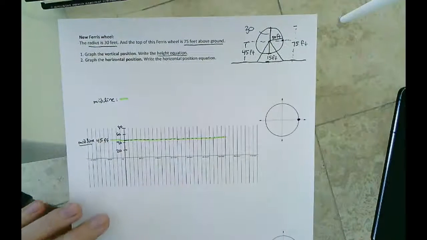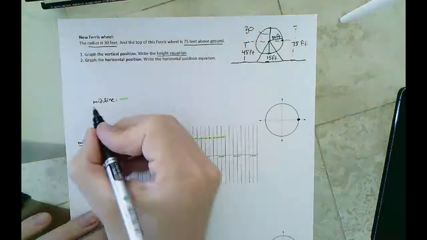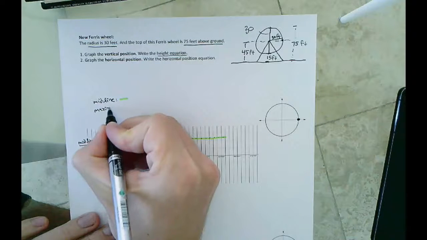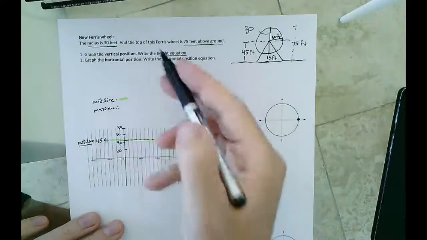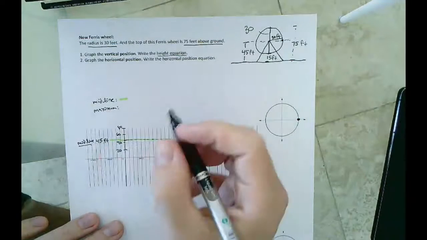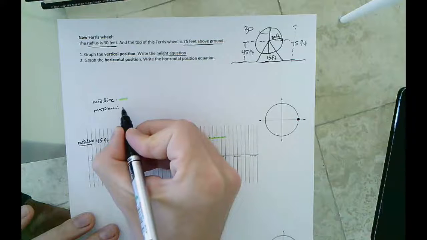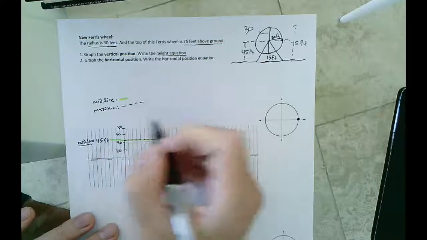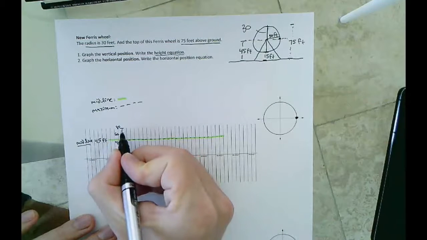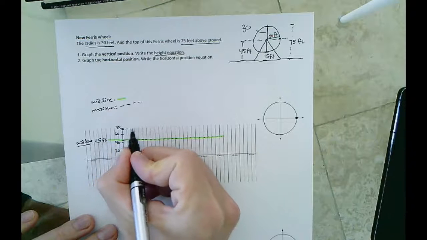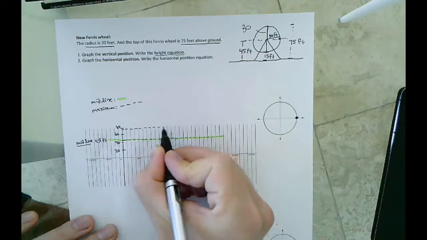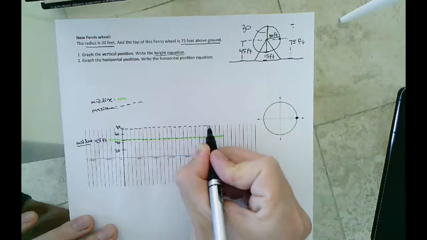Okay, now the next thing is going to be the maximum. What is the maximum height right here? That was actually given in the problem. That was 75 feet. I'm just going to put that as a dotted line. So 75 feet should be somewhere around here. I'm just going to put a dotted line right here. This is my maximum height.